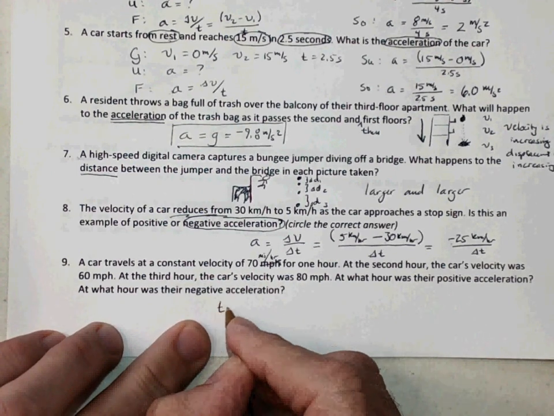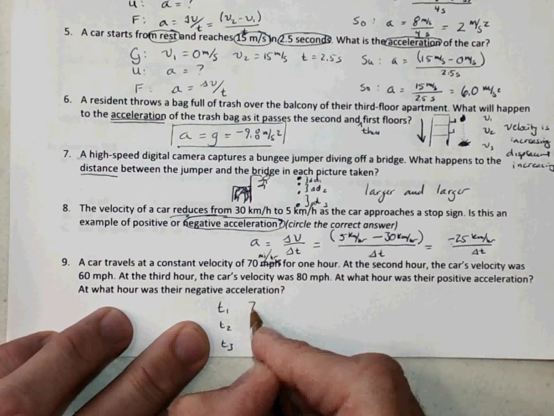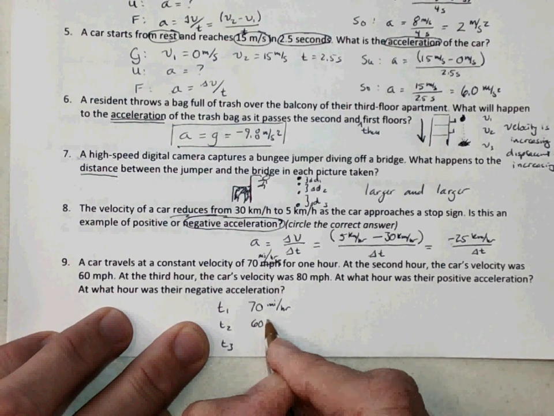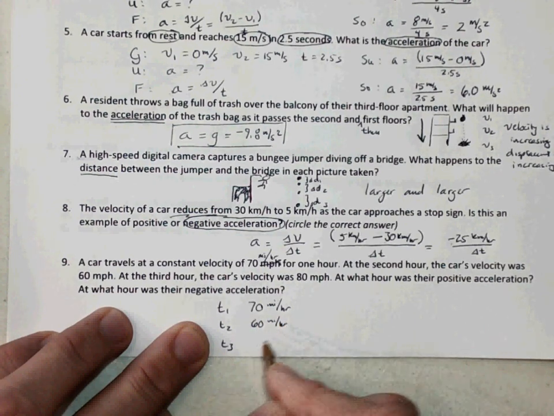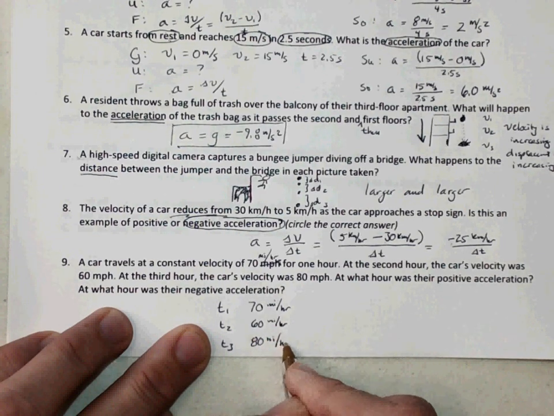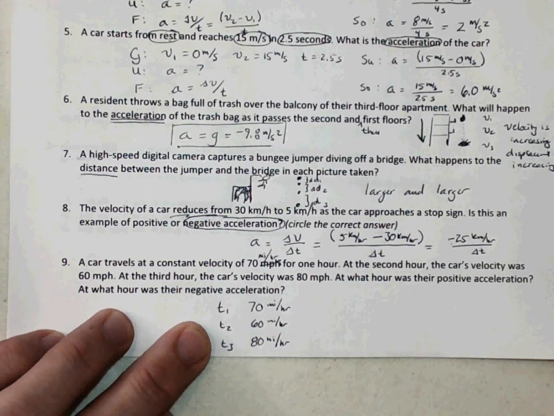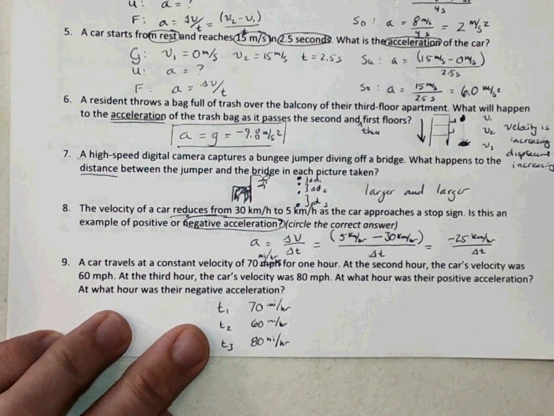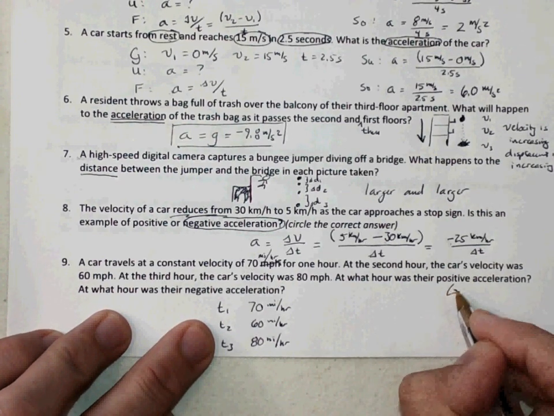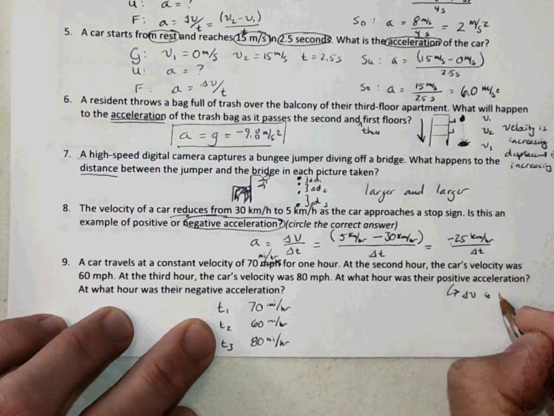So I'm going to do time 1, time 2, time 3. So he's traveling at 70 miles per hour, traveling at 60 miles per hour, traveling at 80 miles per hour. I'm not sure about the wording of this question exactly, but the point is good. At what hour was there positive acceleration? Okay, positive acceleration, the change in velocity is up, right?